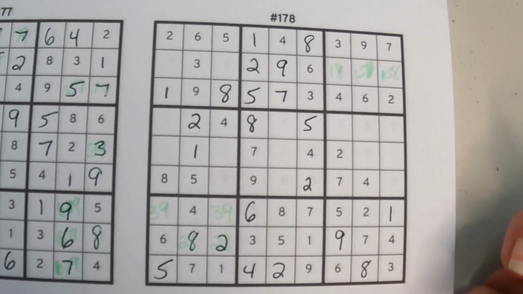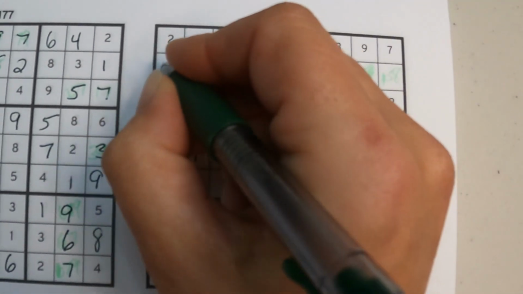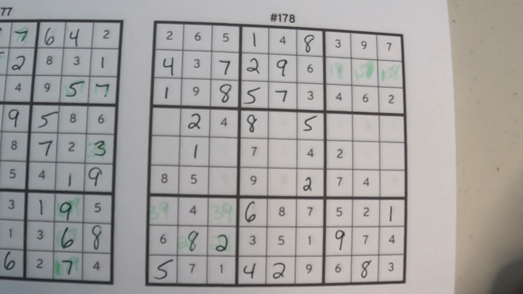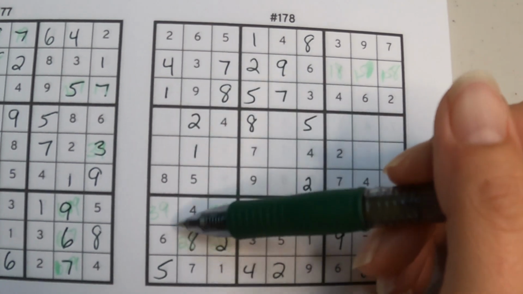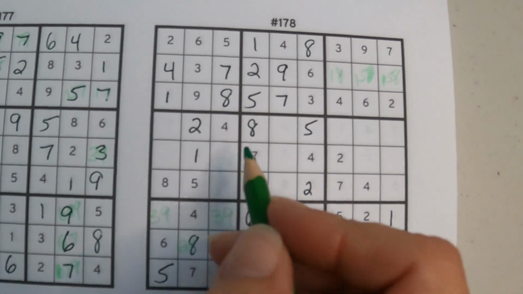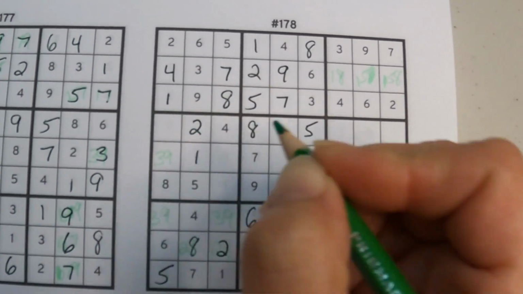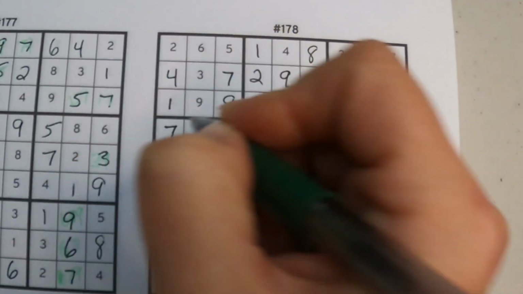For this box, we're missing 4 and 7. We've got a 4 here, so 7, 4. For this column, we're missing 3, 7, and 9. We've got a 7 here, so 3, 9. That means the only place our 7 can be is here.